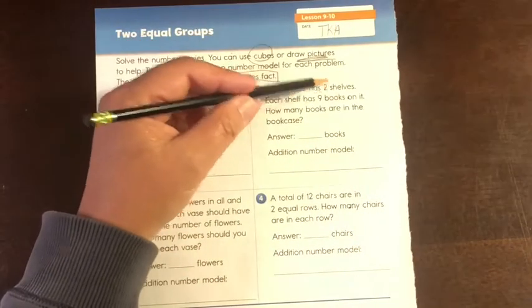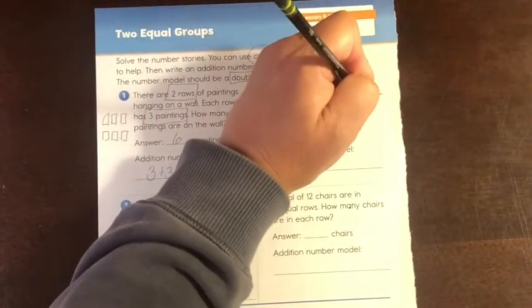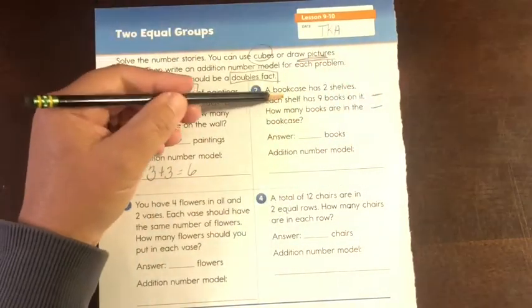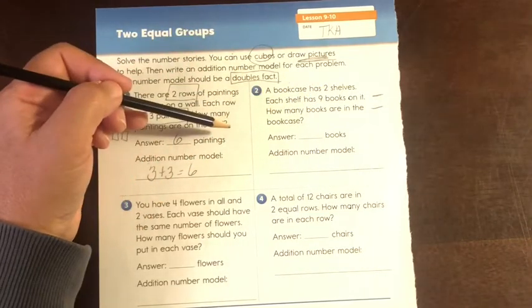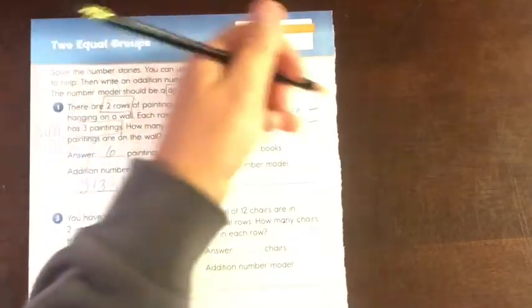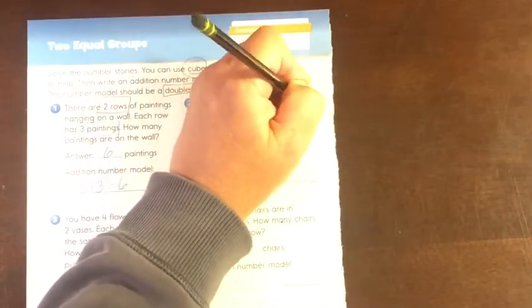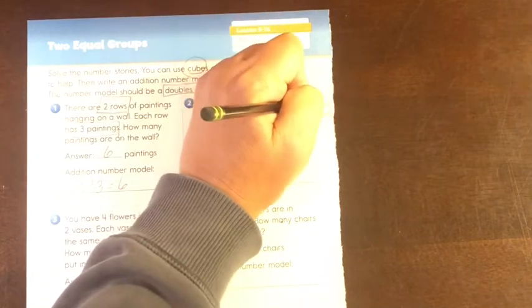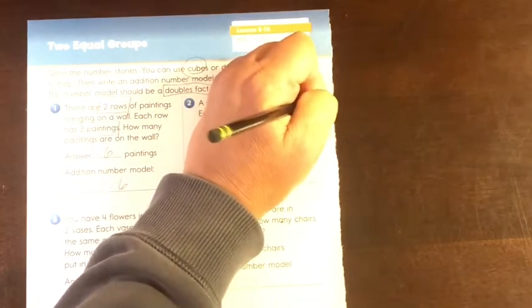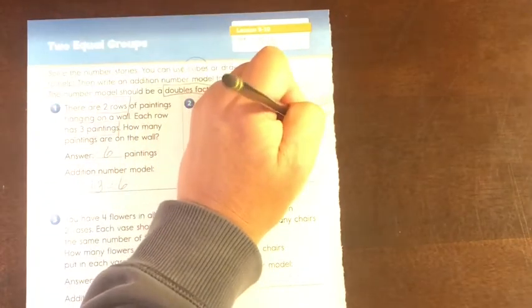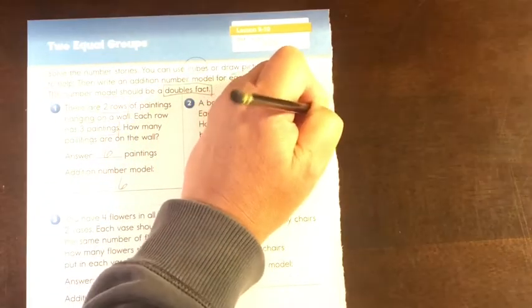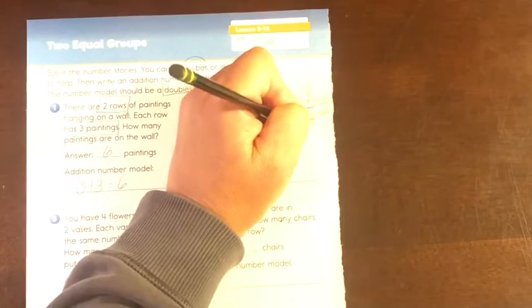A bookcase has 2 shelves. So here's a shelf, here's a shelf. Each shelf has 9 books on it. How many books are in the bookcase? Well, we can draw it out if we want to. There's my shelves, and I'm going to have 9. 1, 2, 3, 4, 5, 6, 7, 8, 9. 1, 2, 3, 4, 5, 6, 7, 8, 9. And then I know that there's 9 on this shelf and there's 9 on that shelf.